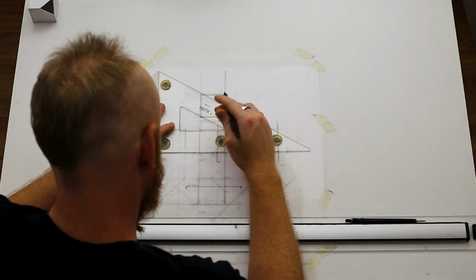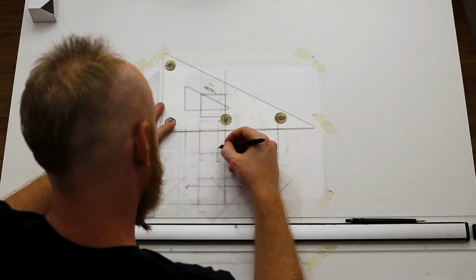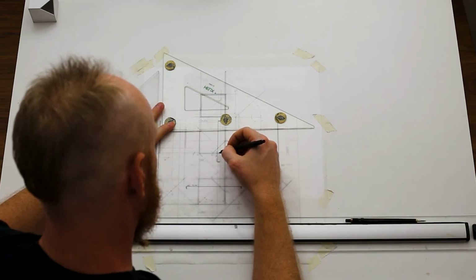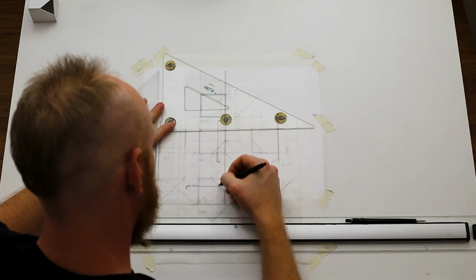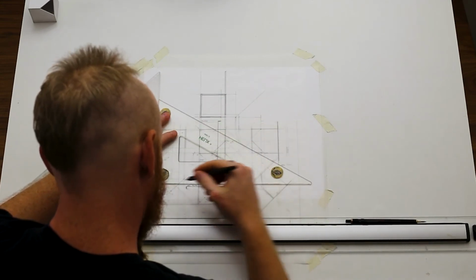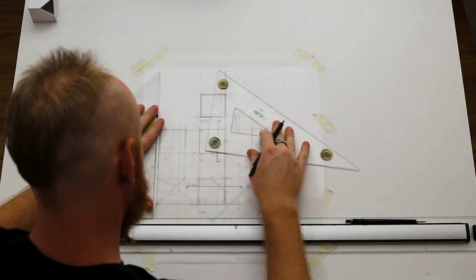Bottom side, and then I'll have to decide where that right there is going to stop. So to know where that's taking place, I have this line coming down to this point. I can bring it over in this direction, intersects there.